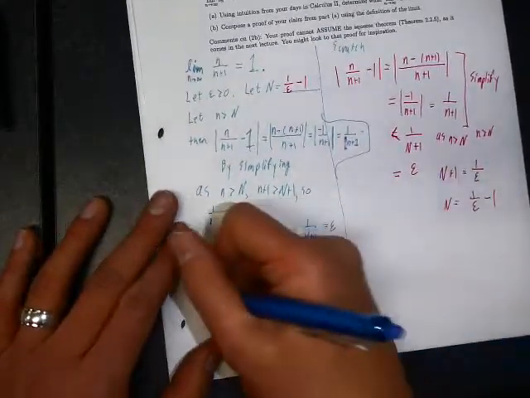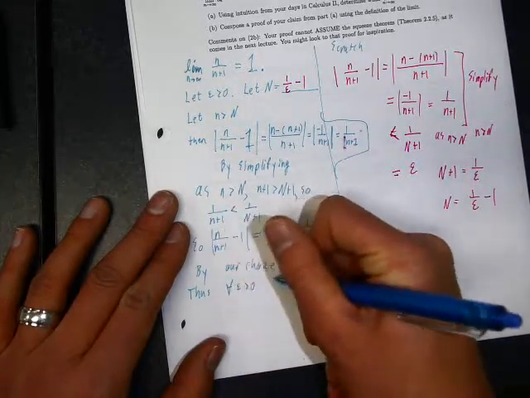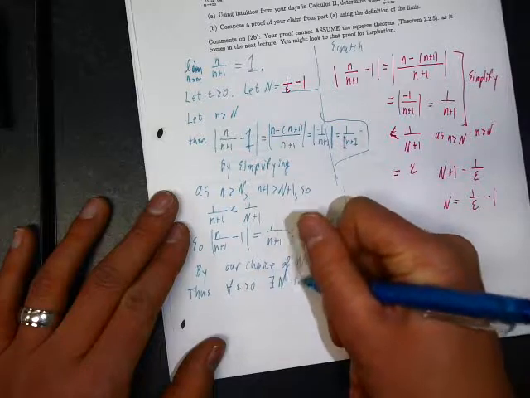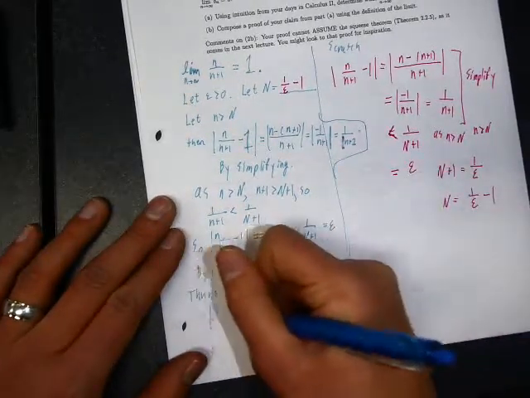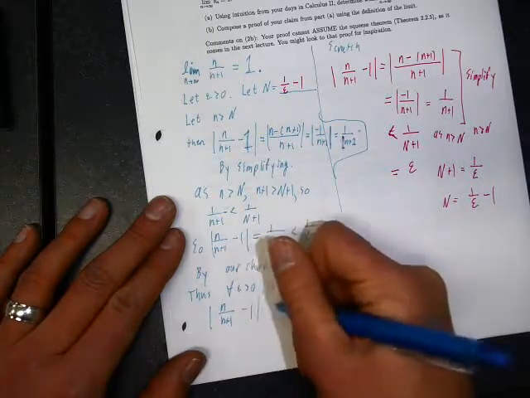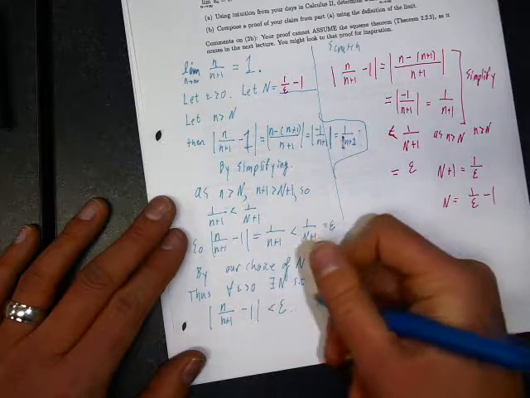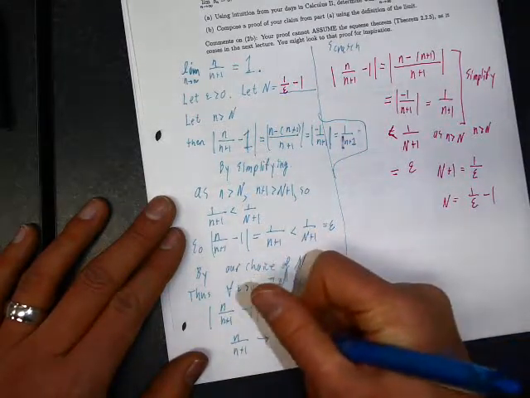So what have we shown? Concluding sentence. Thus, for every epsilon bigger than 0, there exists a big N such that for all little n bigger than big N, the absolute value of n over n plus 1 minus 1 is less than epsilon. So n over n plus 1 does indeed converge to 1.